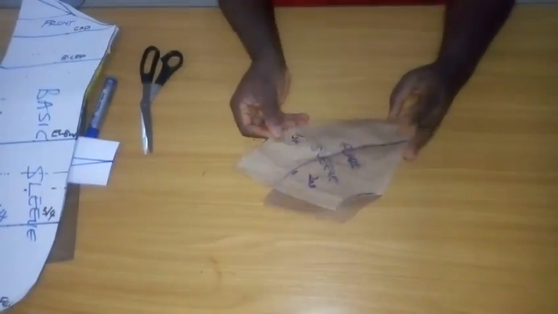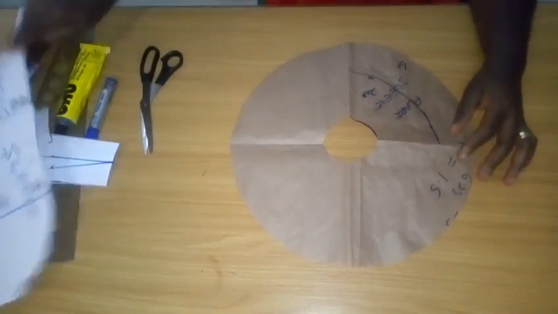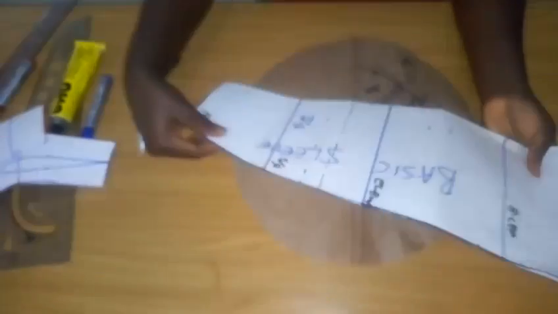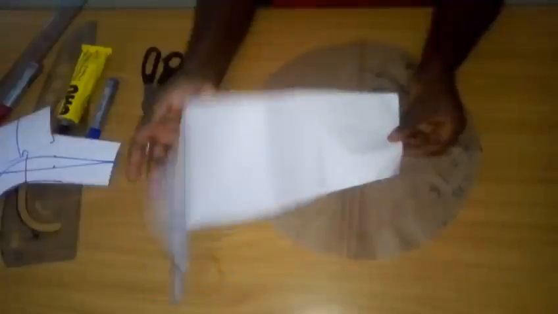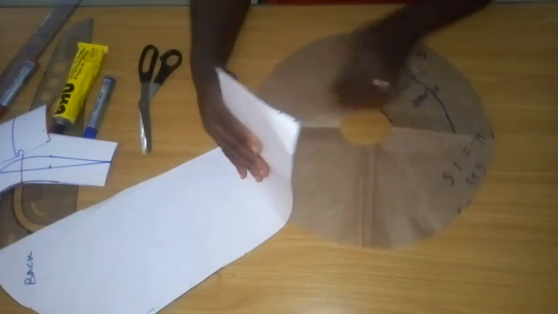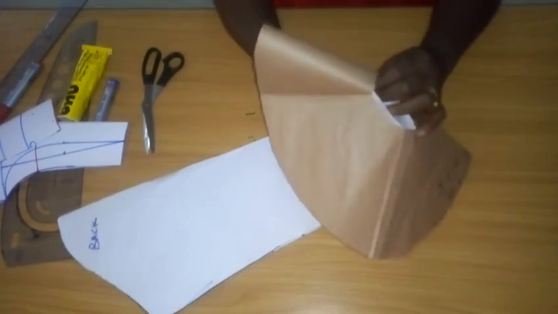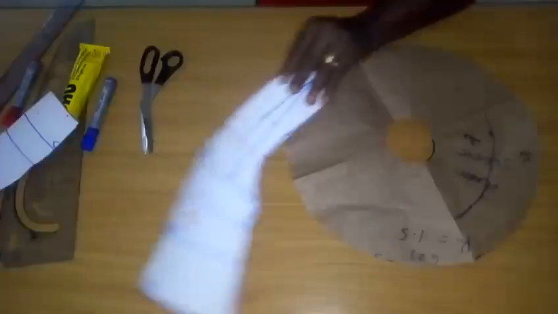This is how you are going to sew it. After sewing the size of your sleeve, you insert it below, open it up and sew round. So at the end of the day, you have your full flare sleeve. You can see that. Okay, so that is it, people, and that is how to go about this.